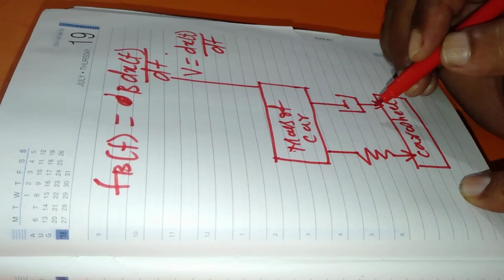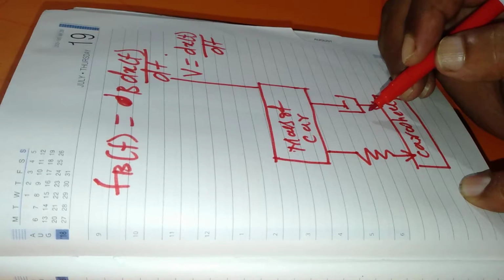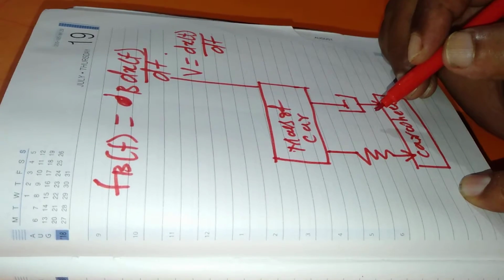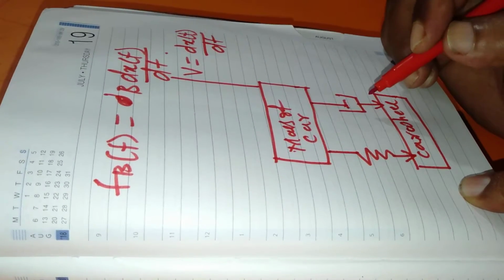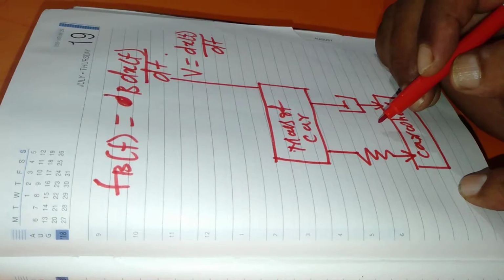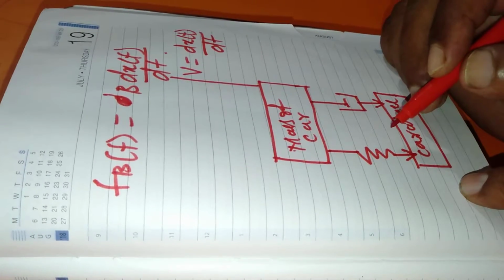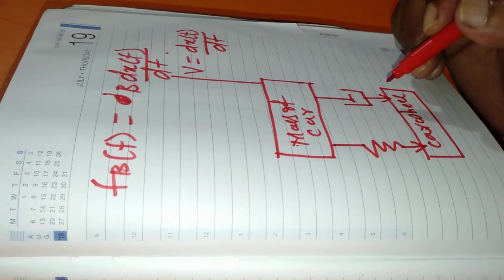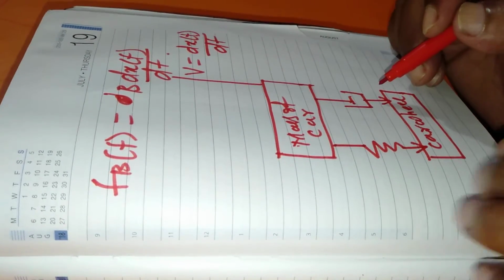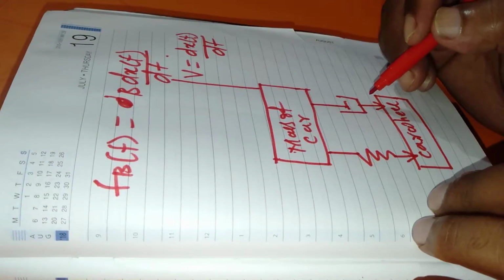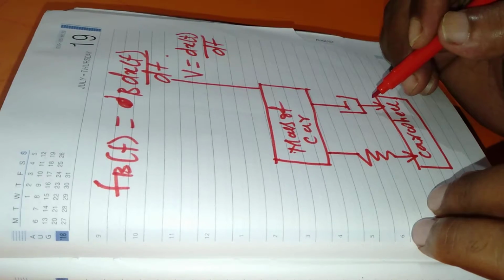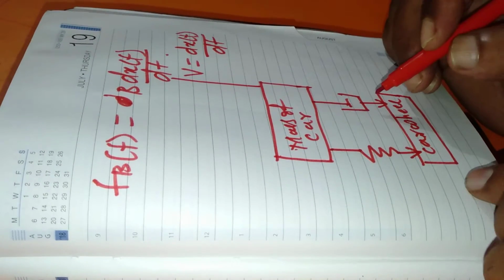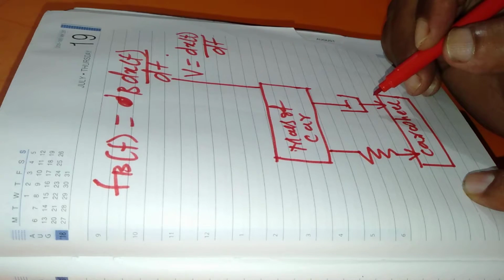Another example is the bike, where the weight of the bike is called mass, and the wheel of the bike is suspended with the help of a spring and damping system, for example the shock absorber of the bike.